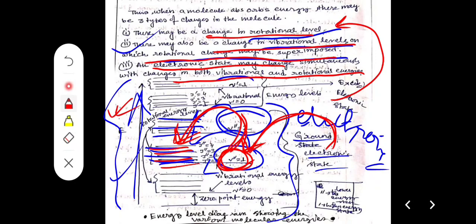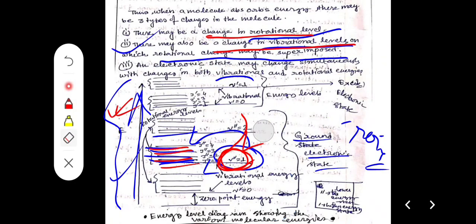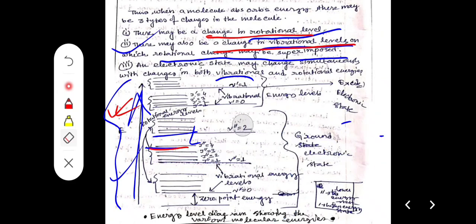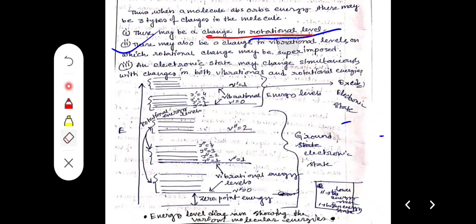Now we can erase all of these things for your clear study. If we put so many symbols or so many drawings here, you can face problems studying. So we should erase all of it.